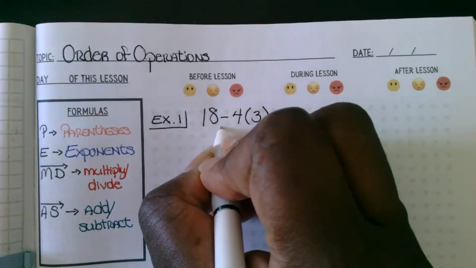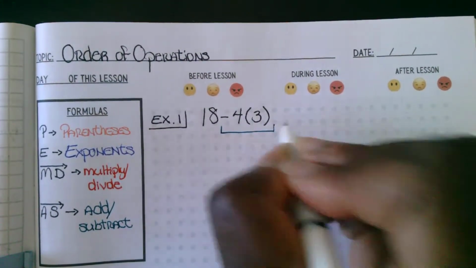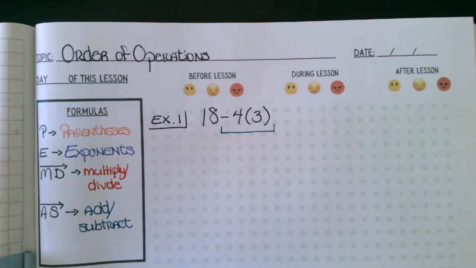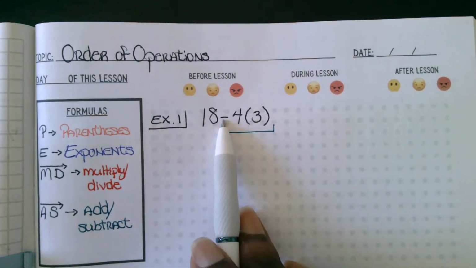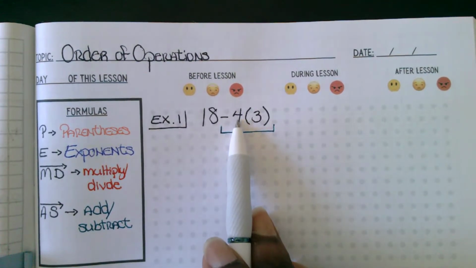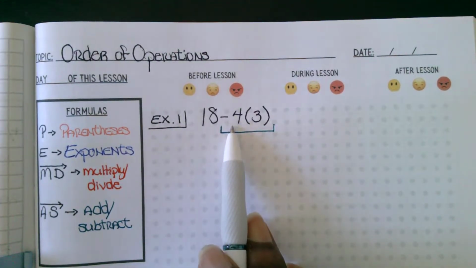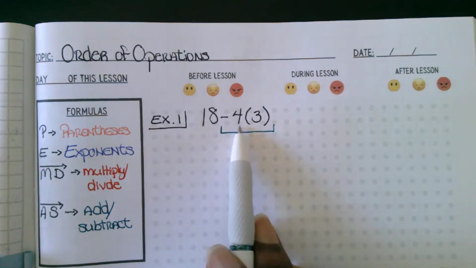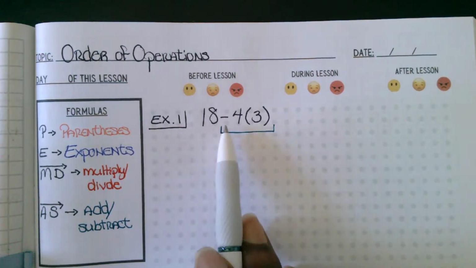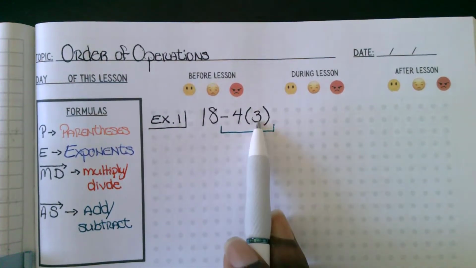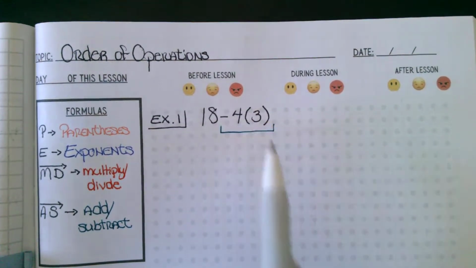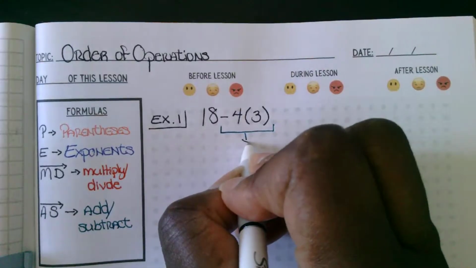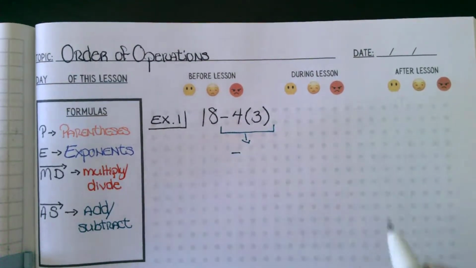Well, as you can see, we have our multiplication. So now this minus sign is now acting as a negative for the 4. So this actually reads negative 4 times 3. And when the signs are opposite, one's negative and one's positive, your result will always be a negative number.